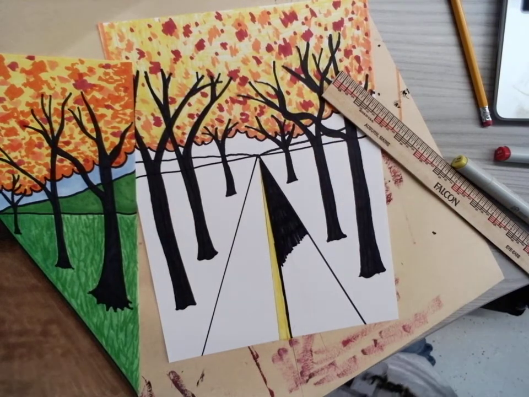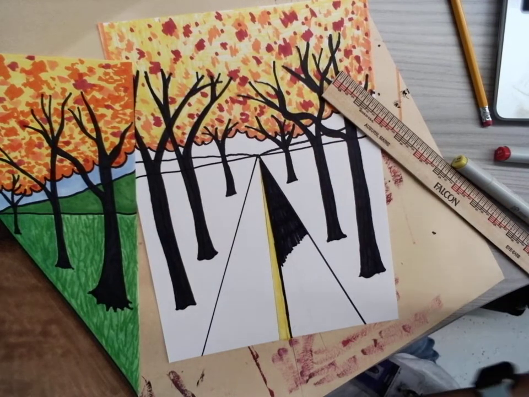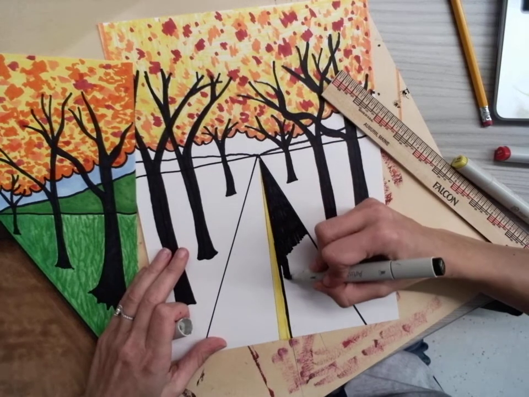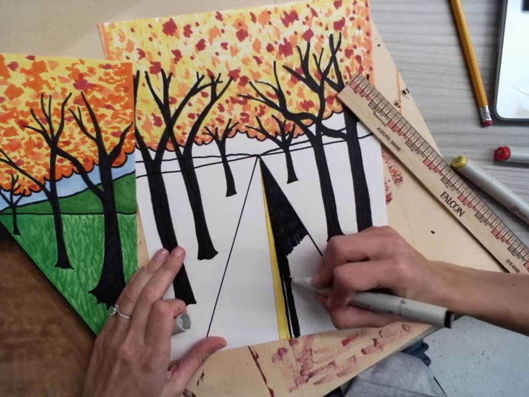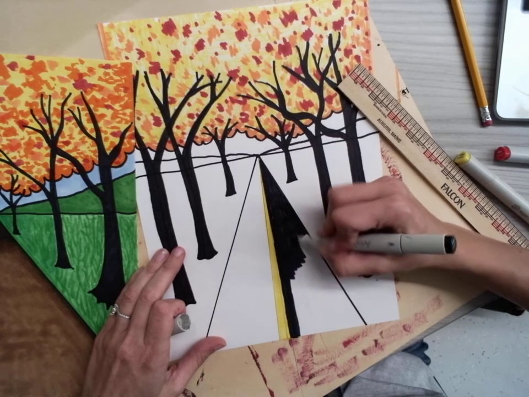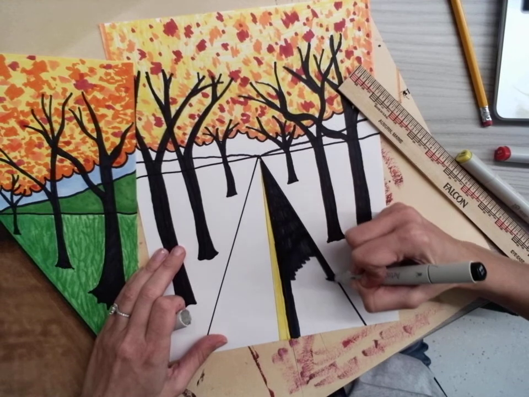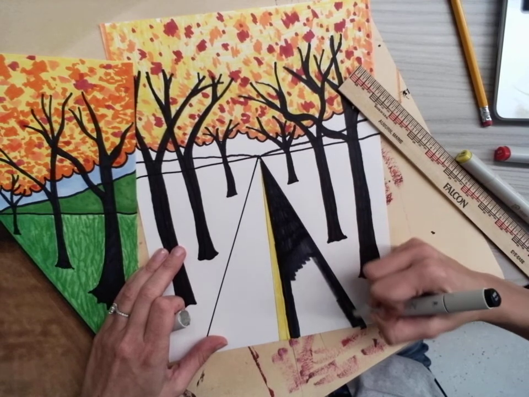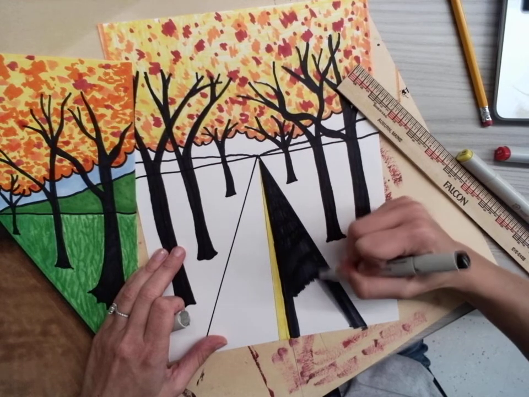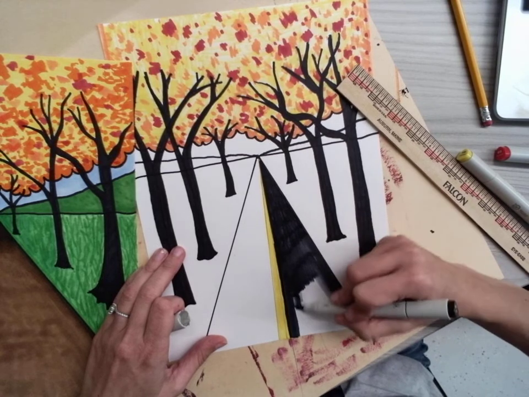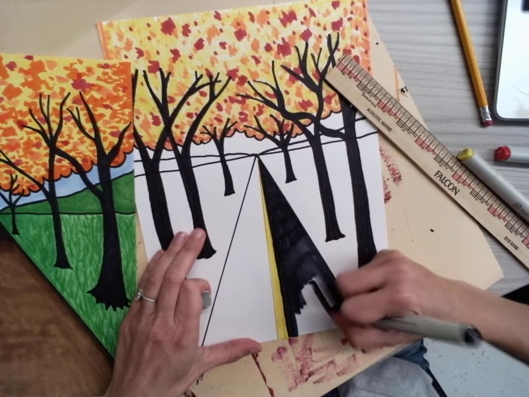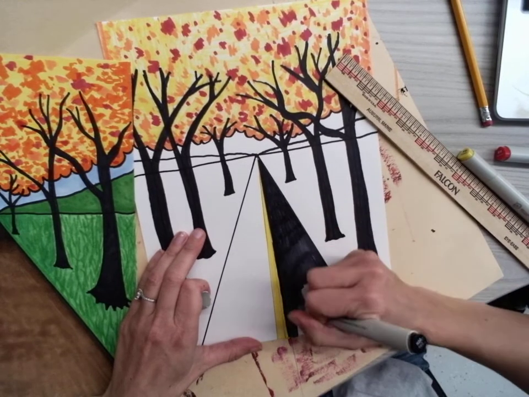This marker's getting a little dried up. Let me see if I have a different one. All of my markers are getting dried up.